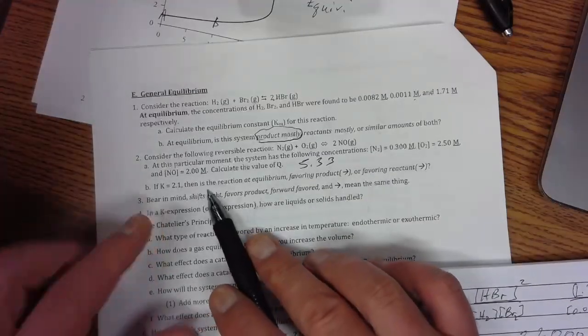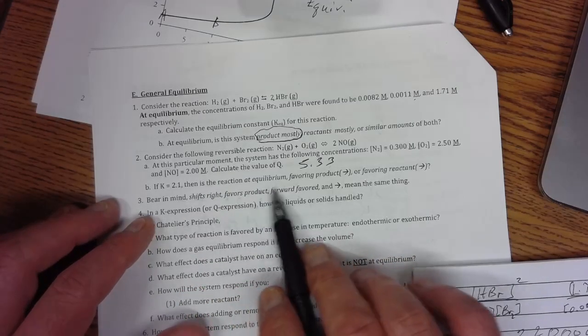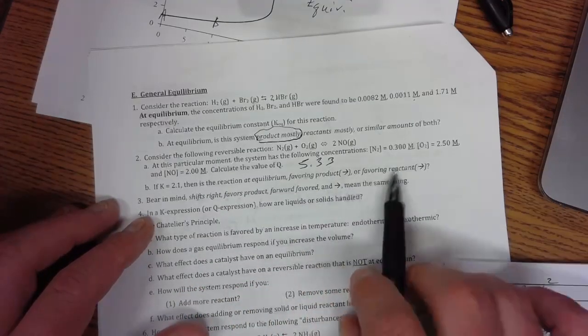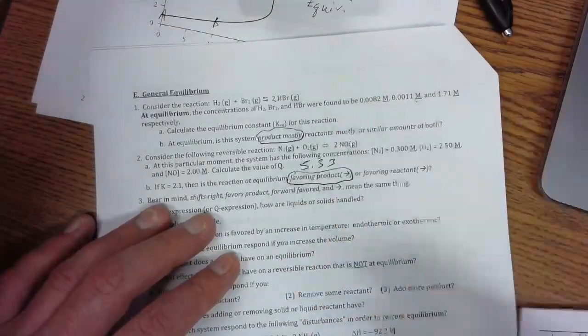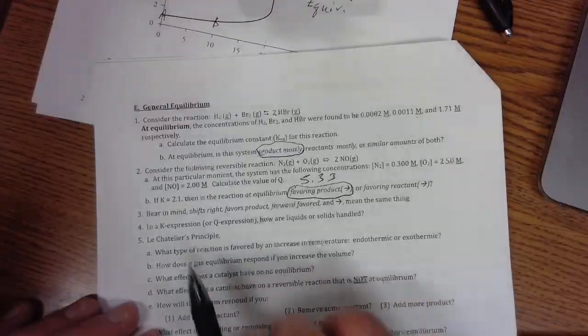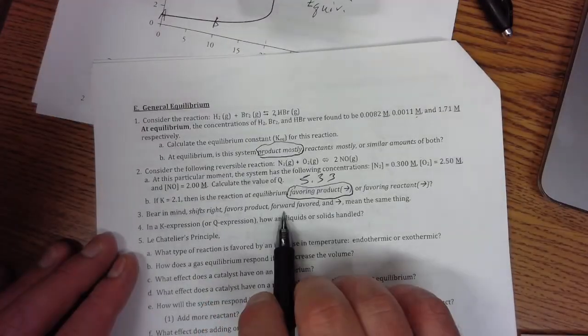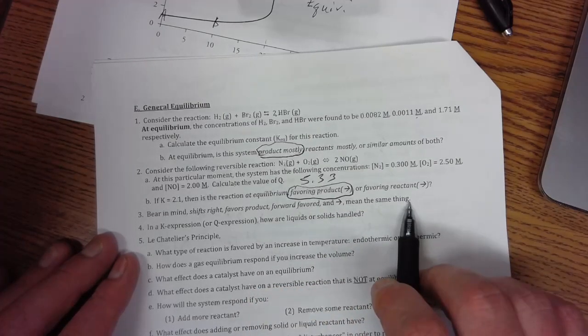But this question isn't asking that, which is weird. It just says if K equals 2.1, then is the reaction at equilibrium favoring the product or favoring the reactant? Anytime it's greater than 1, it's favoring the product. Remember, it's products over reactants. Shifts right, favors products, forward favored, and this arrow all mean the same thing.